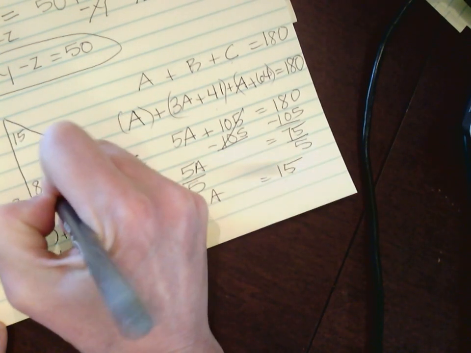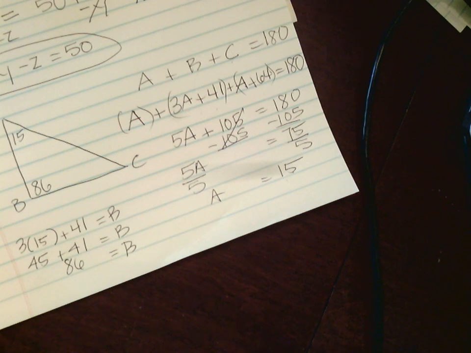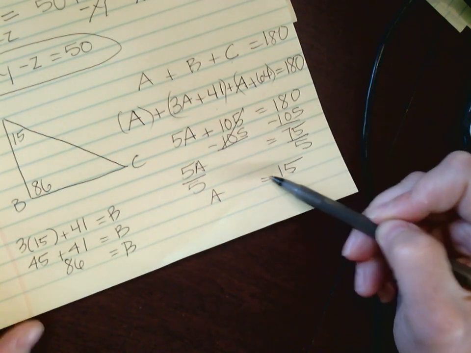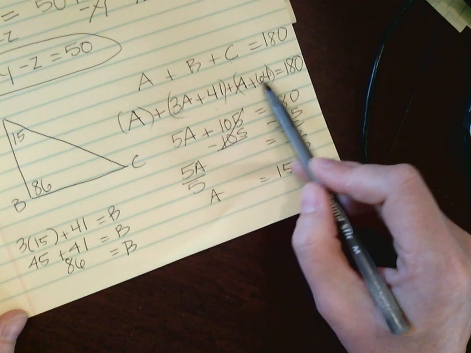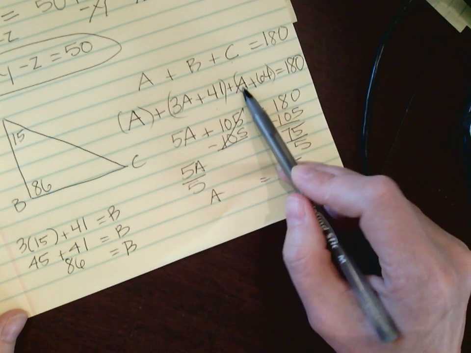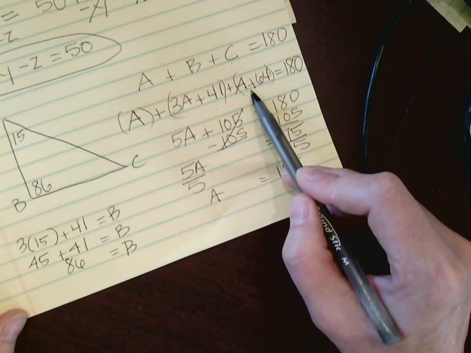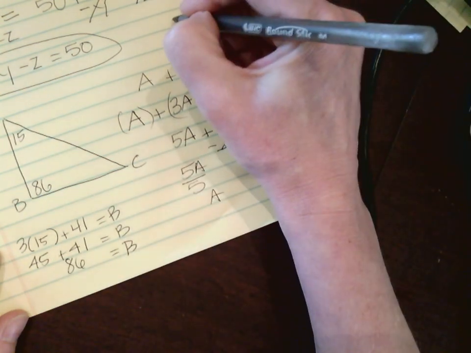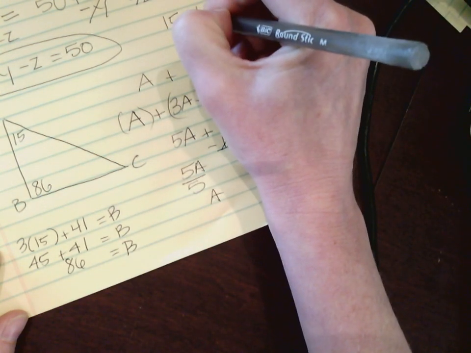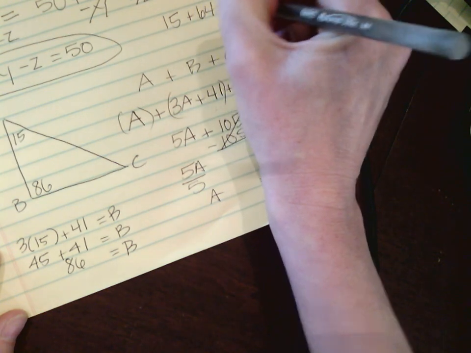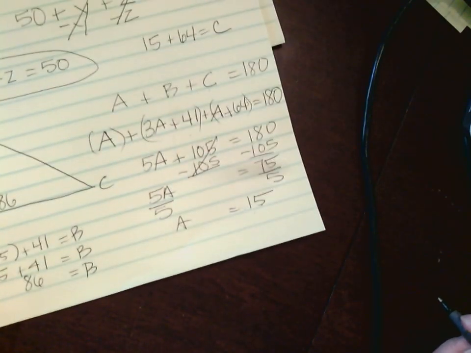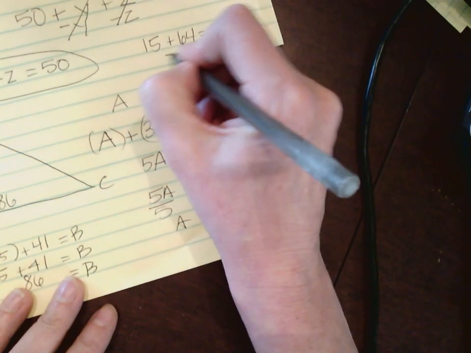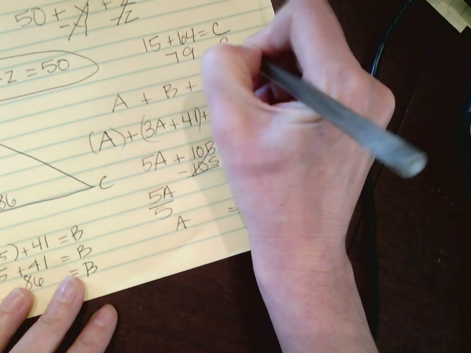So B is 86. Since I know what A is, I now know what C is, because C is 64 more than A. Since A is 15, I need to add that to 64, which will give me what C is. So when I add 15 and 64, what does it give me? I get 79 equals C.